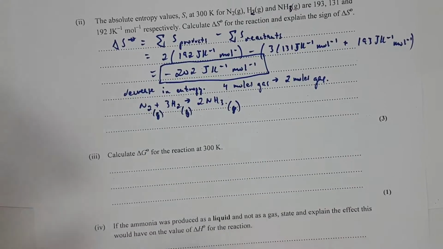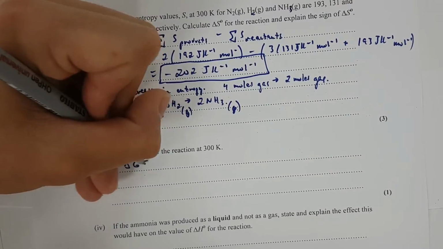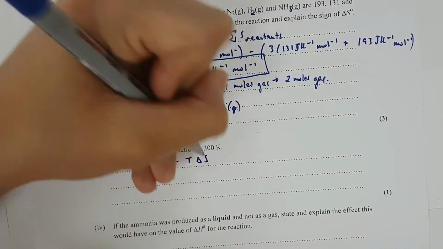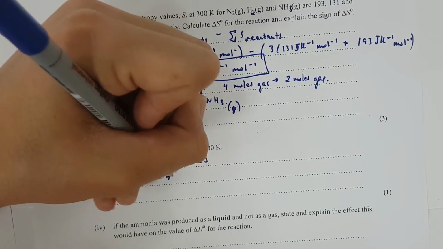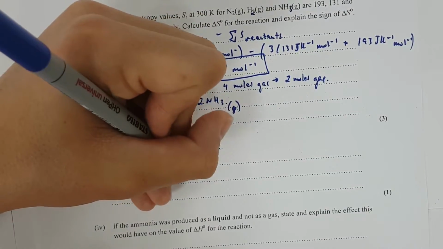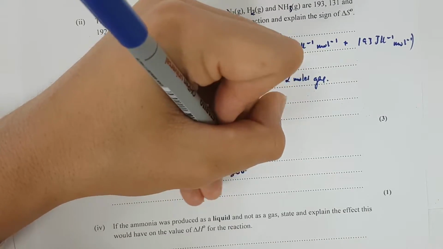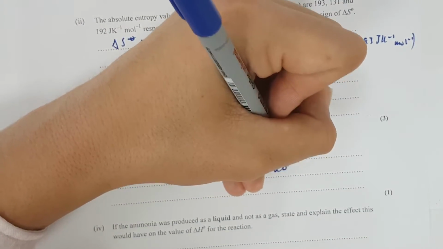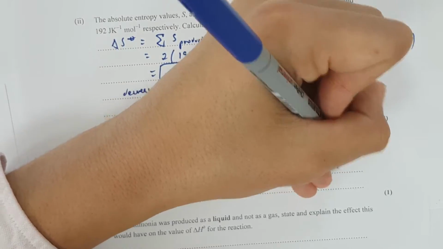Next part, calculate delta G for the reaction at 300 Kelvin. So the formula for delta G is delta G equals delta H minus T delta S. And we have delta H as negative 76 kilojoules per mole. T they give us as 300 Kelvin. And delta S we calculated as negative 202 joules per Kelvin per mole.